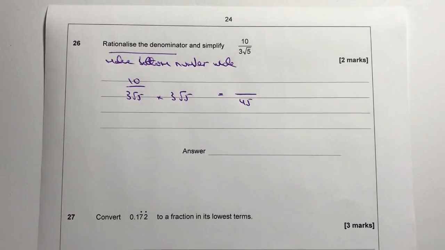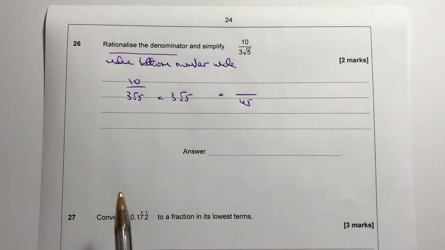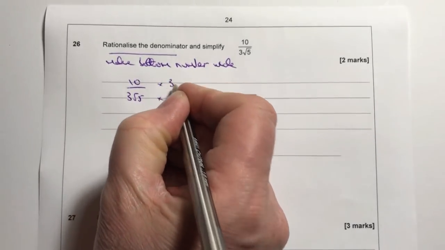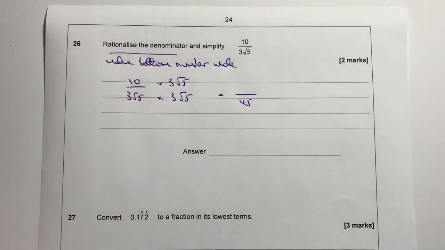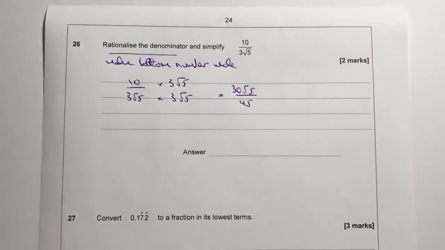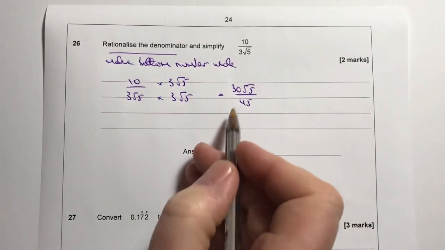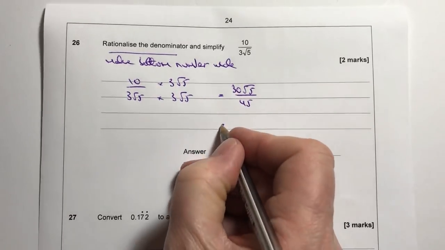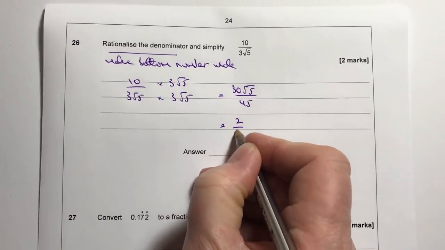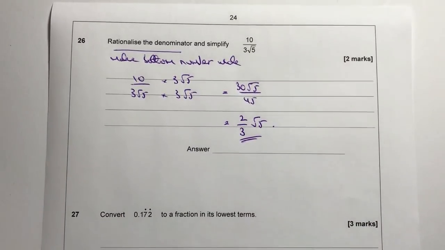Okay, but with all of these things, if I multiply the denominator by 3 root 5, I have to multiply the numerator by 3 root 5. Well, that means that I end up with 30 root 5 at the top. Okay, now that would probably give you 1 mark. The only thing left to do is just simplify it a little bit more. I've got 30 and 45 here, so I'm just going to simplify that to 2 root 5 over 3, and that would be my answer.